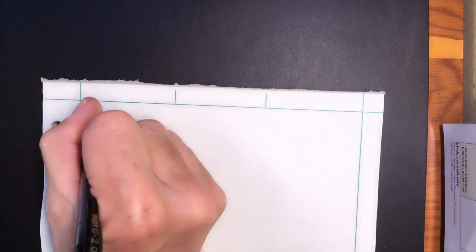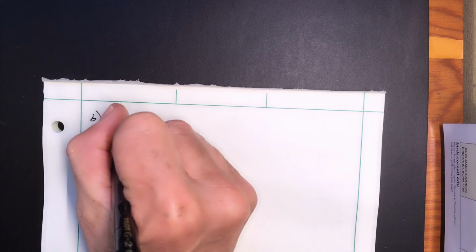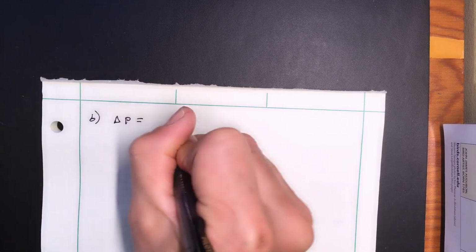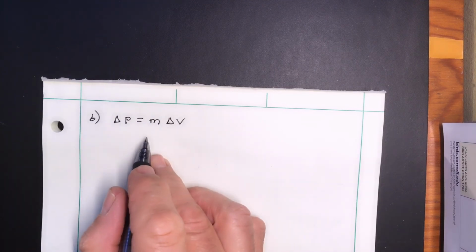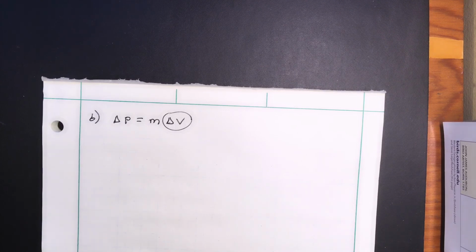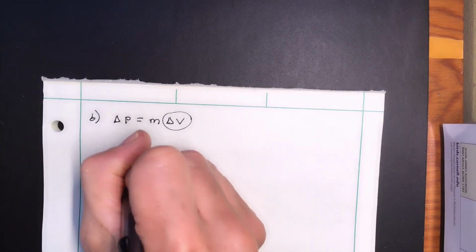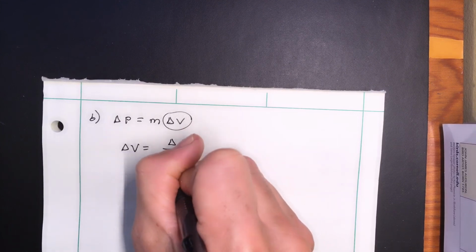Now for the second part of that, we know the change in momentum is mass times change in velocity. Now we know mass isn't changing. This is what we're looking for. So delta v is the change in momentum over the mass.